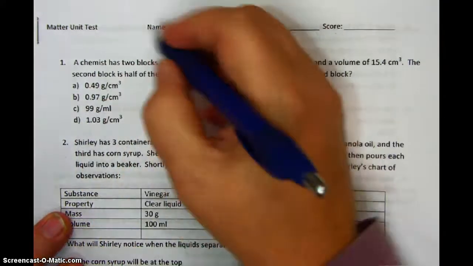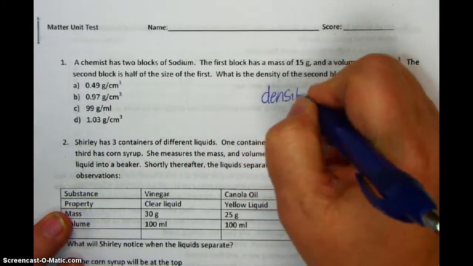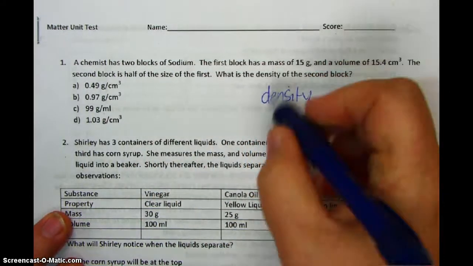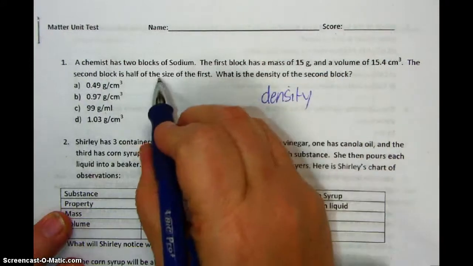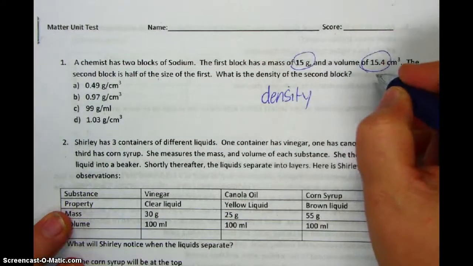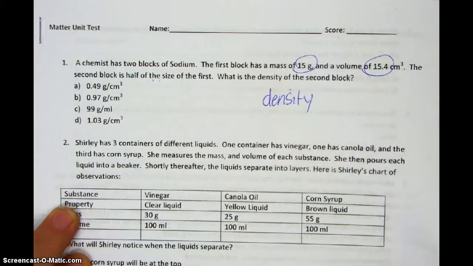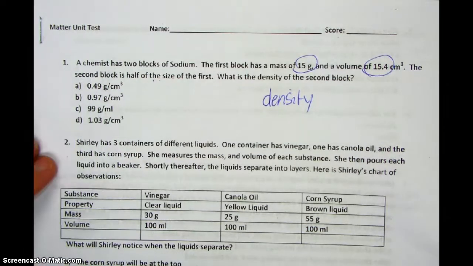Now, what you need to remember is that density will always be the same no matter what the size of the block is. So whatever the density of this block is going to be the density of the second block. Because it's half the size, it has no effect on the density, because the density is a physical property that does not change when the size of the item changes.